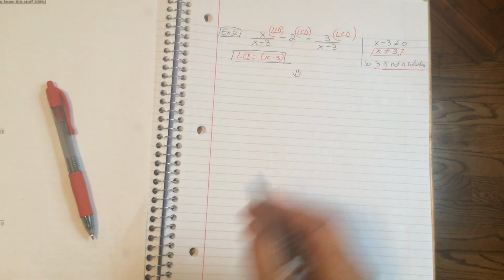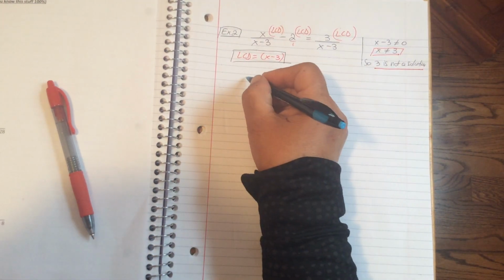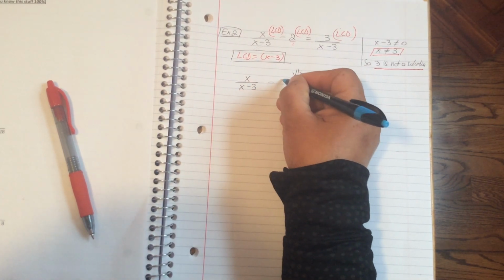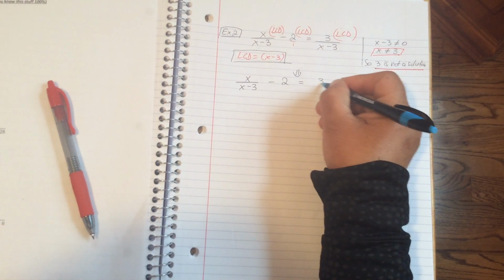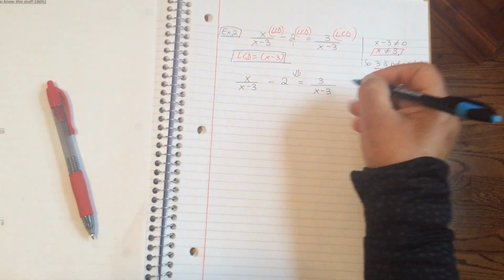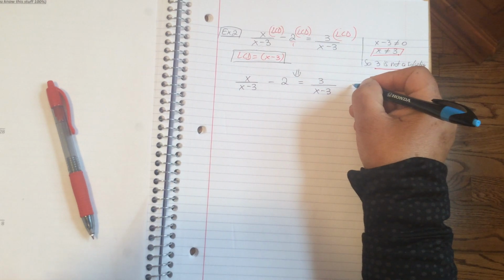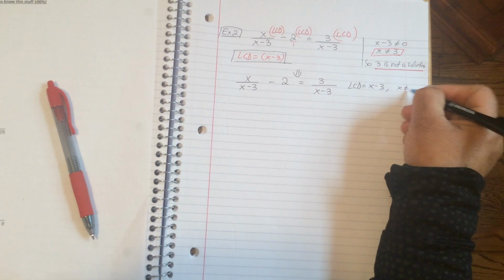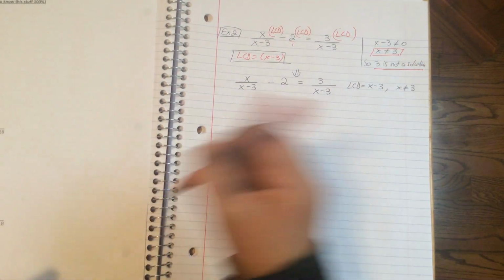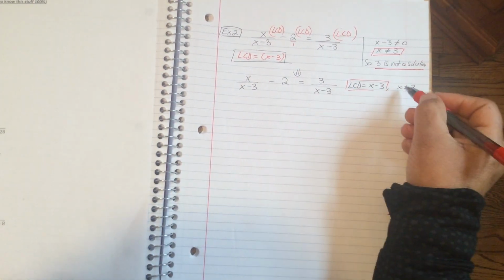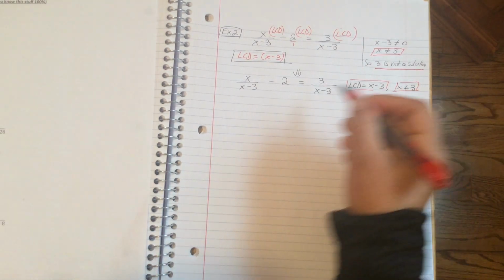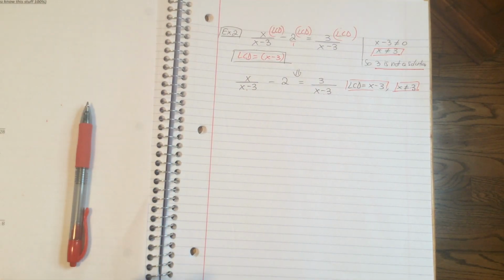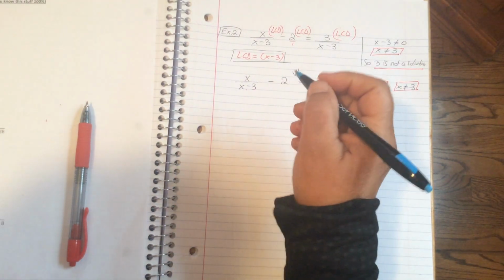Let me go now and work. So what I have is x over x minus 3 minus 2 equal to 3 over x minus 3. What I know is that LCD is x minus 3, and x cannot be 3. If x is not 3, the denominators are not 0. Now the second step, I'm going to multiply by LCD.